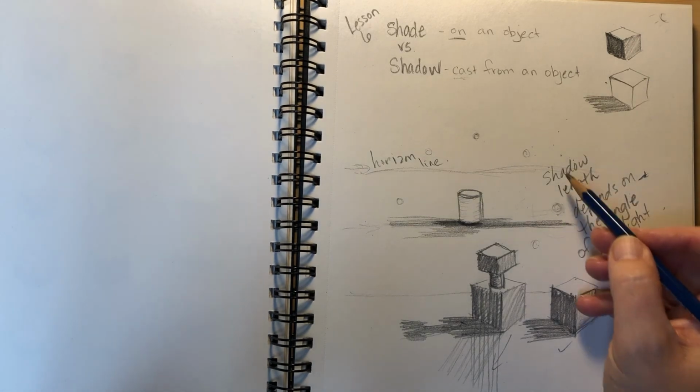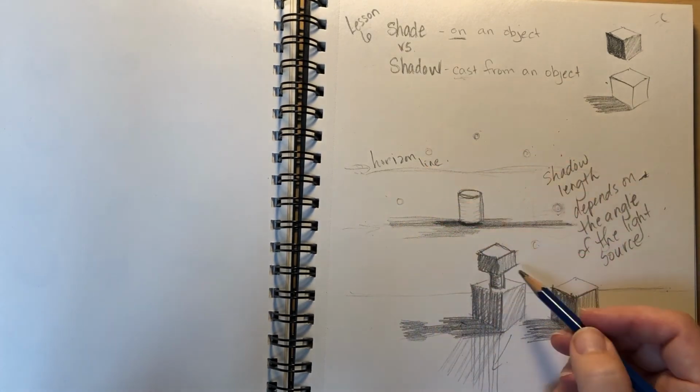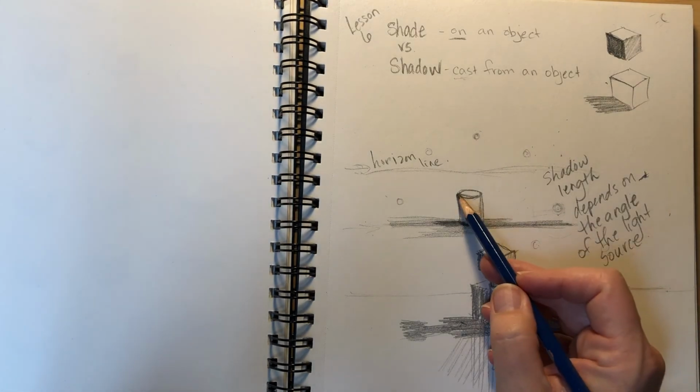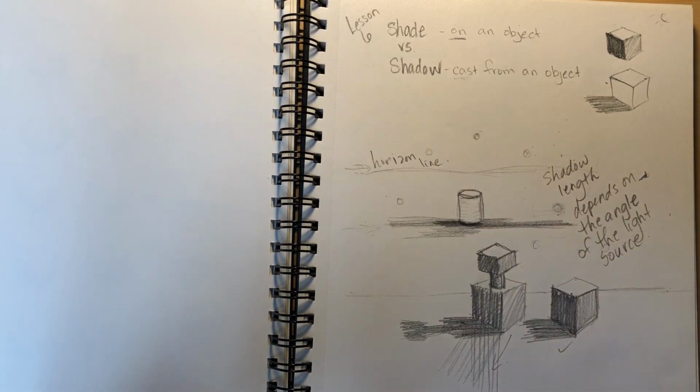Try doing some experiments with different angles and see what direction and lengths those shadows are going to be cast in. And then if you're feeling inspired, maybe take an object or two at home, something simple. It could just be a little box that you have. It could be an orange from the fruit basket. It could be a ball, something simple. It could be a can of soup from the pantry, whatever. And maybe practice drawing that in different lighting circumstances.